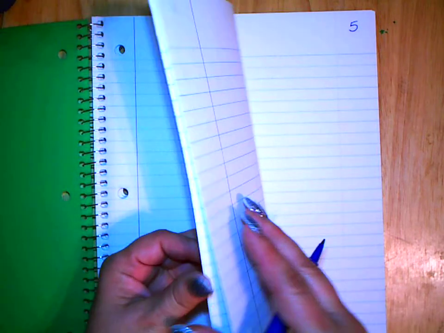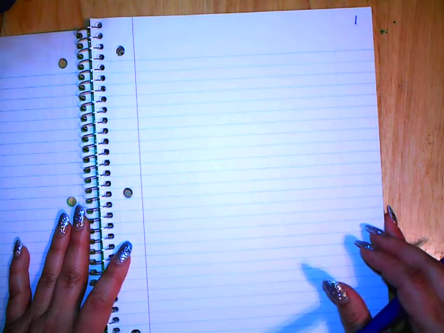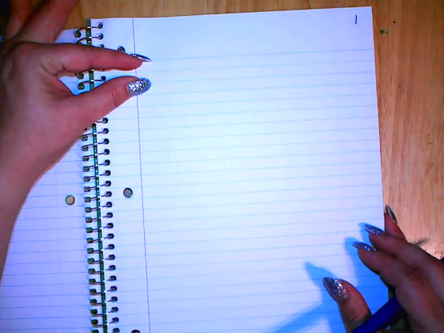Let us go back to page 1, where we will be taking notes, and let us set up our Cornell note format. Remember that you will need to section 2 lines at the top and 5 lines from the bottom.